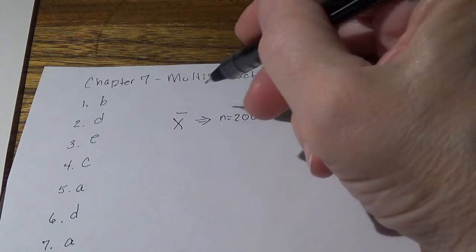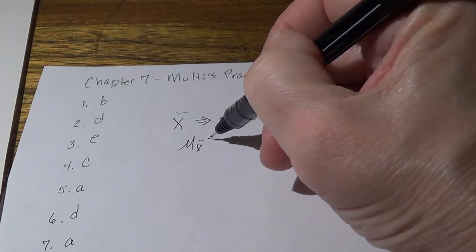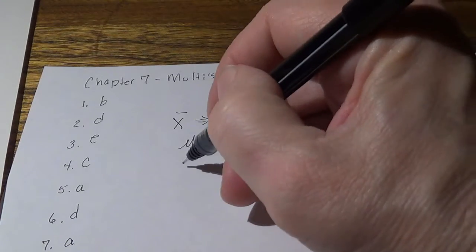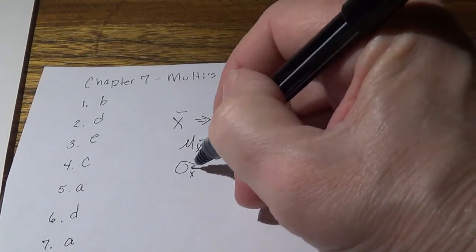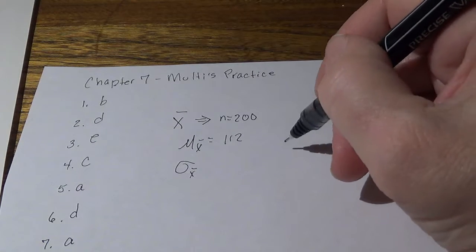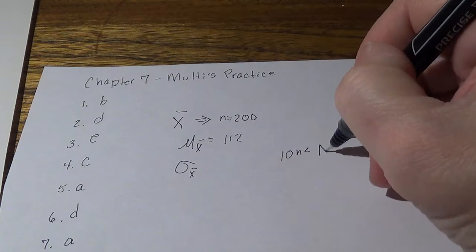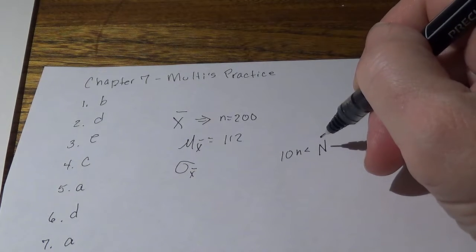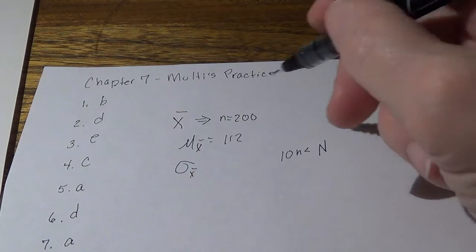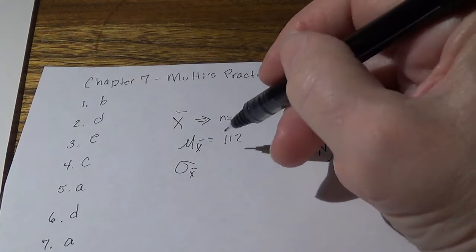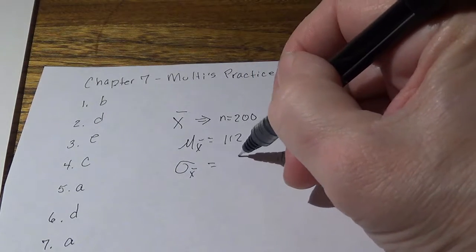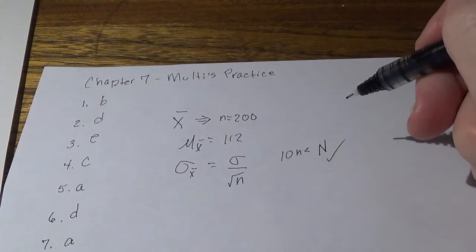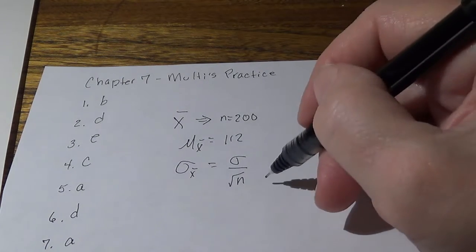The mean of the sampling distribution will be the same as the mean of the population, in this case 112, but we have to calculate the standard deviation provided 10n is less than big N. 10 times 200 is 2,000, which is way lower than the large population of adults, so it did pass that. The standard deviation is going to be the standard deviation of the population divided by the square root of n.